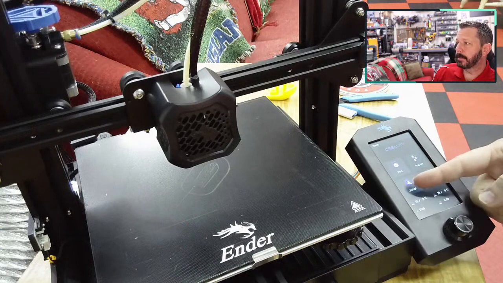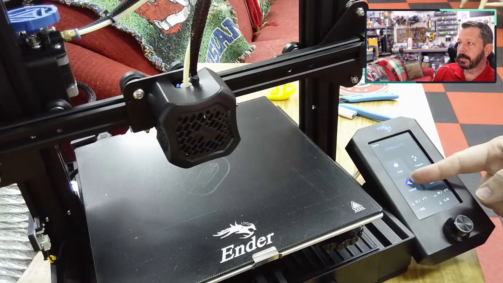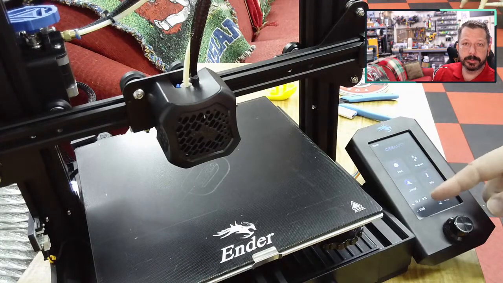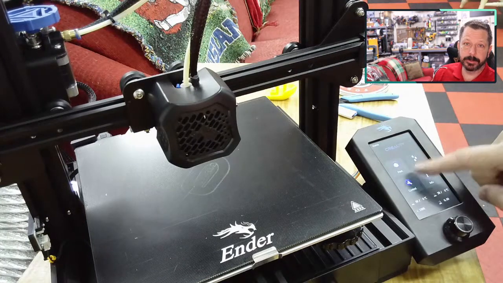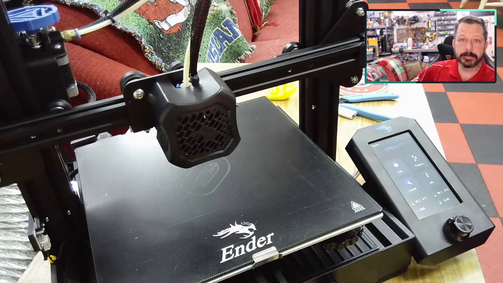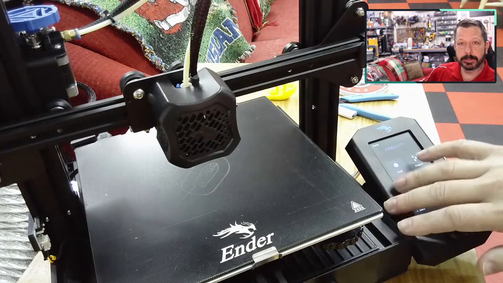Same thing though, you do the PID tune here, you still have to remember to go to store settings. So your printer screen will also have an option for store settings. If you don't click that, then those new numbers that you just generated will only last until you turn the printer off. You turn it back on and it's got the old numbers. So if you want to keep the new ones, then make sure you store the settings.